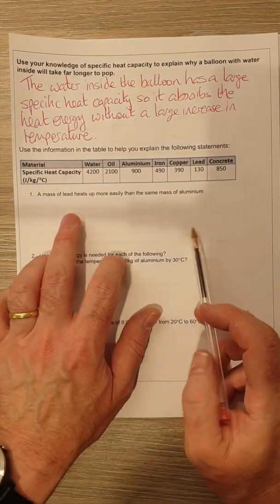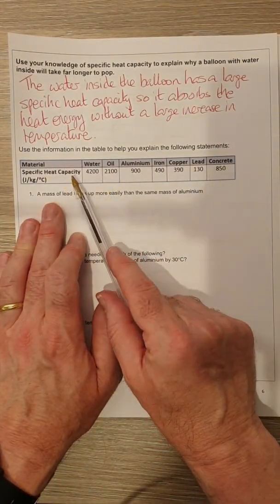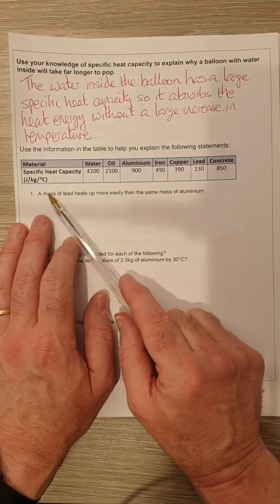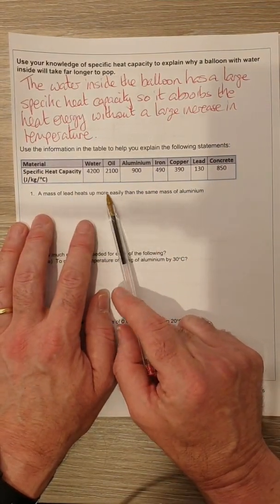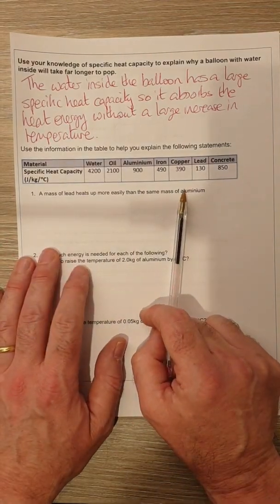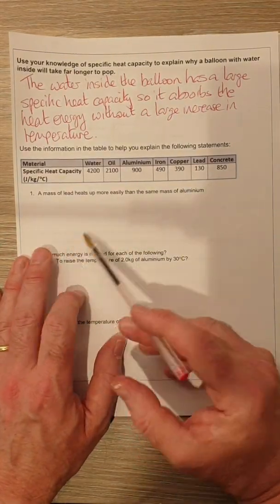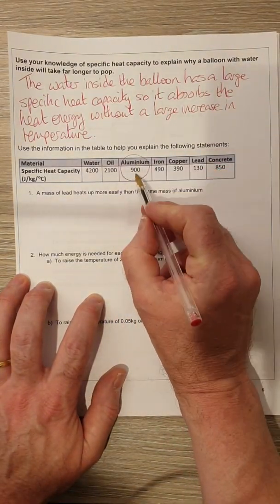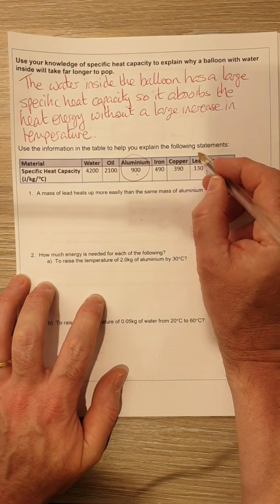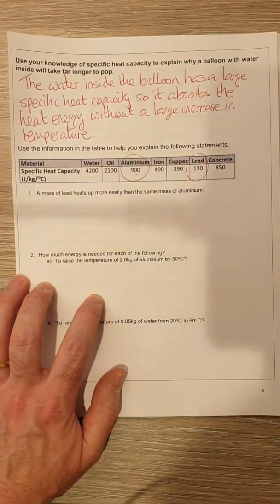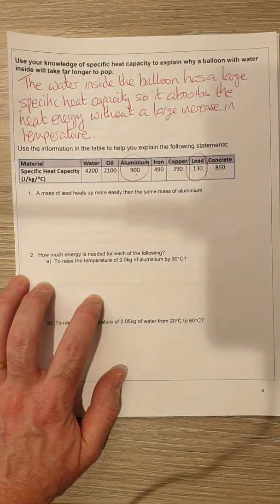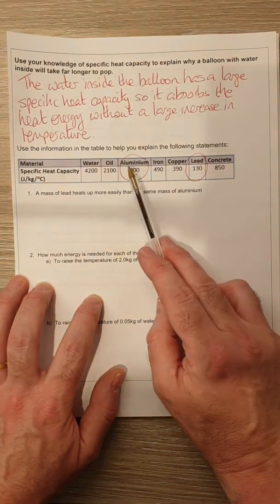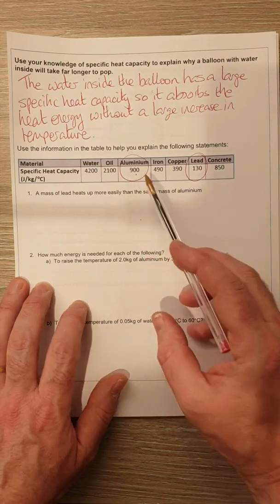Okay, so first of all, we're showing this table and it has the specific heat capacities for different substances. And it says a mass of lead heats up more easily than the same mass of aluminium. And we're asked to explain why that is. So what we can see is that in the table, aluminium has a specific heat capacity of 900, whereas the specific heat capacity of lead is only 130. So lead has almost 8 times lower specific heat capacity than aluminium.